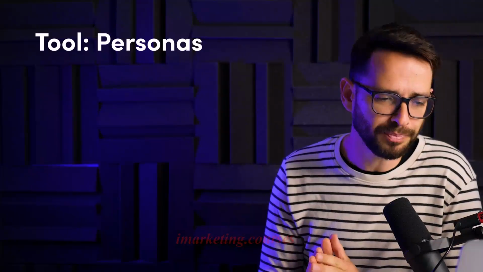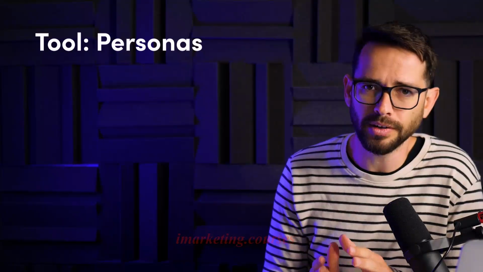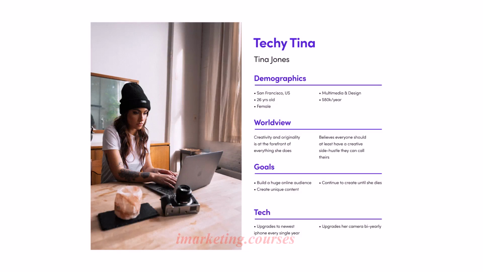For both you and the client, it's really helpful to have this as a tool to always remember the people that you are designing for, and always throughout the design process asking, will Tina think this is useful? Is this something that she would actually use? Would she find this beautiful? Would she find this useful? So that is what we're gonna use.